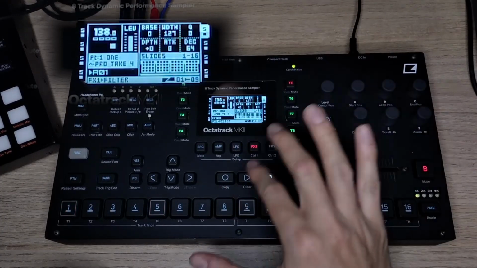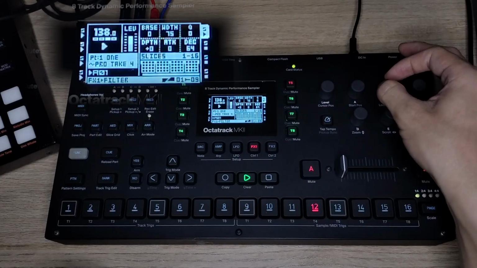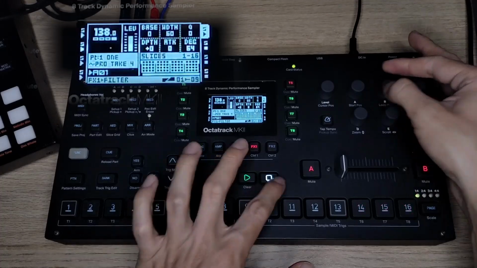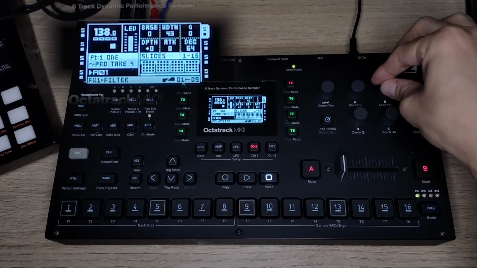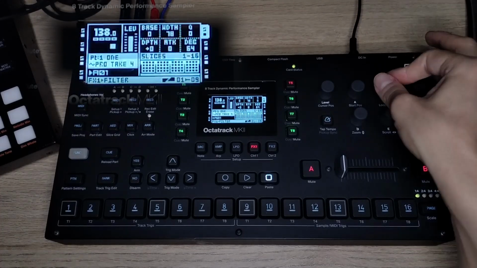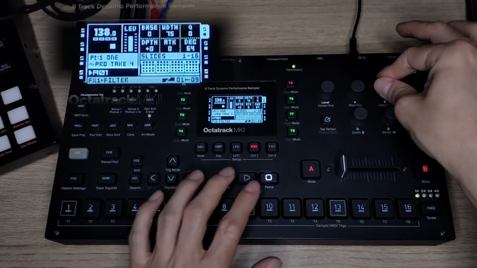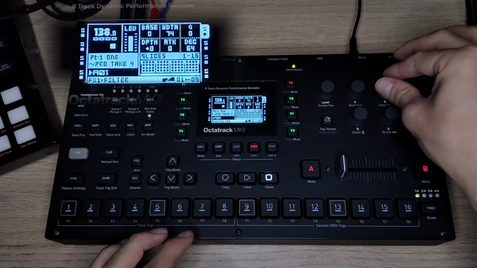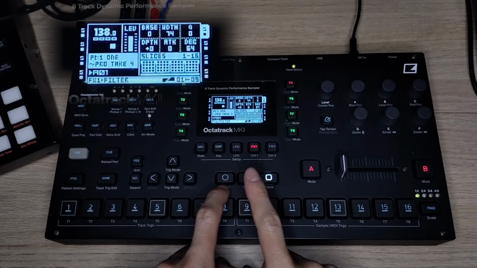Let's close the filter for that sub. I love to play with the filter, and I love to bring back just a bit of groove, and you will hear that on my tracks, to bring the groove back, you know. I will record this filter movement, hitting the record button and play button at the same time.